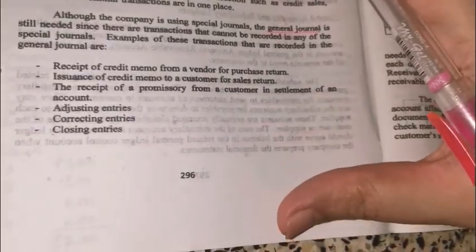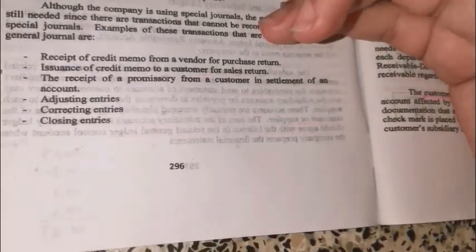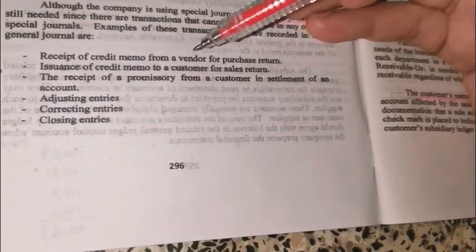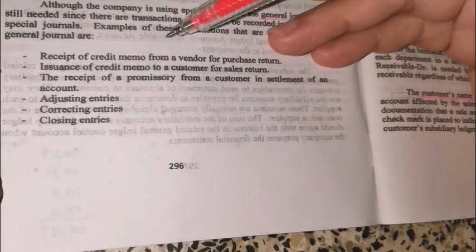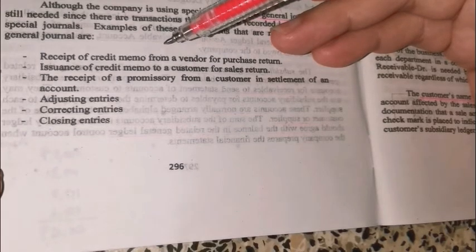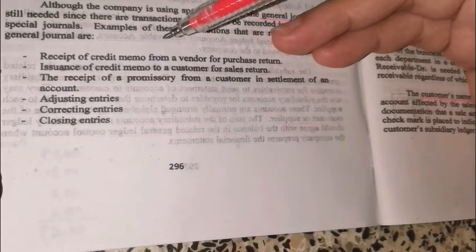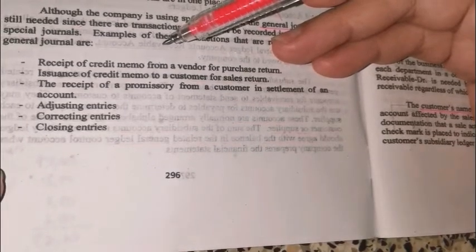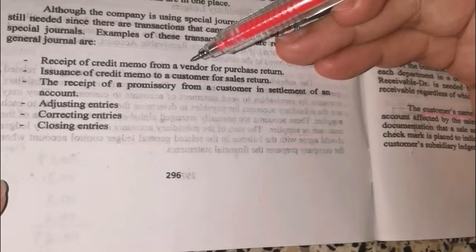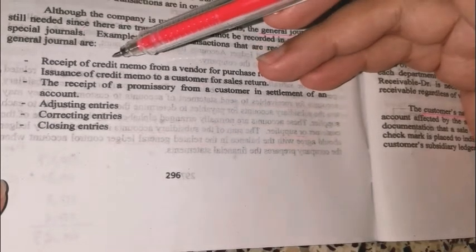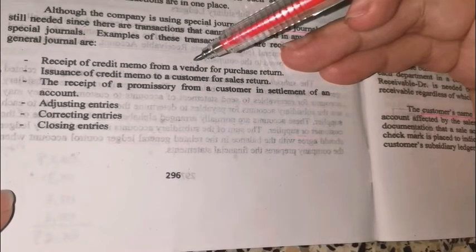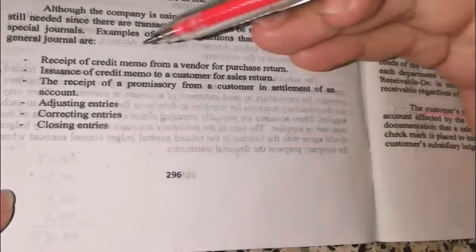So, what are those transactions that are recorded in the general journal? The first one is the receipt of credit memo from a vendor for purchase returns. So, siguro, you're familiar with this. Pinag-aralan na natin to, di ba? For example, bumili ka, defective. So, anong ginawa mo? Sinoli mo sa vendor. So, in return, makaka-receive ka ng credit memo galing sa vendor. So, ito yung tinatawag nating purchases, returns, and allowances.